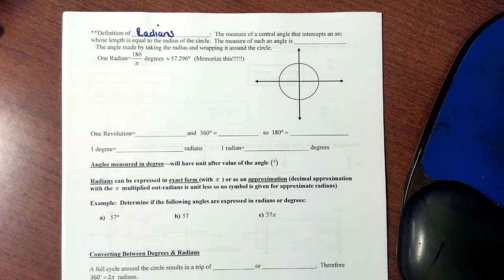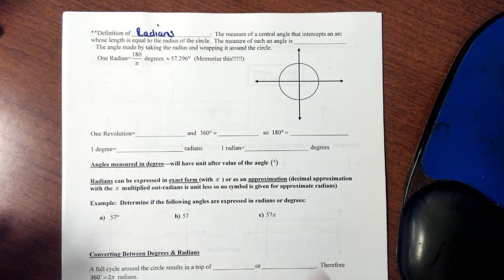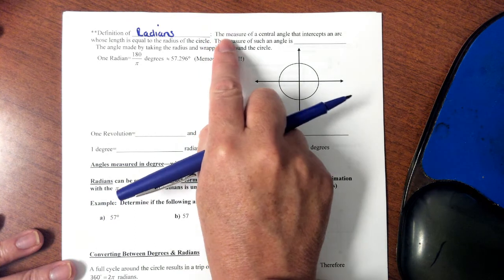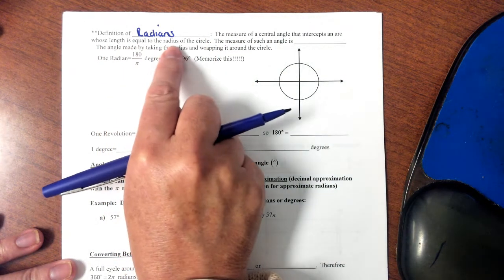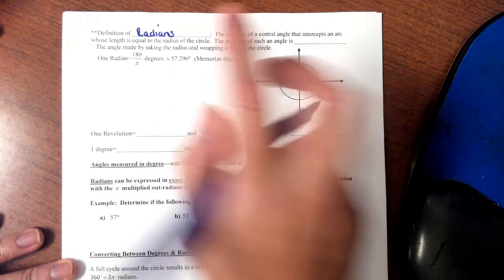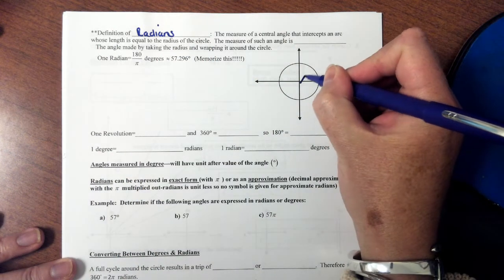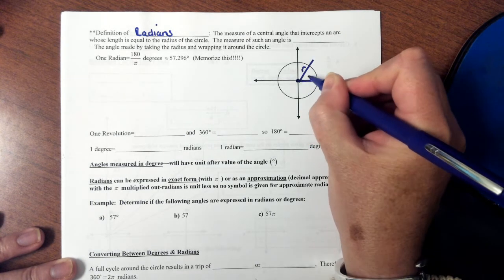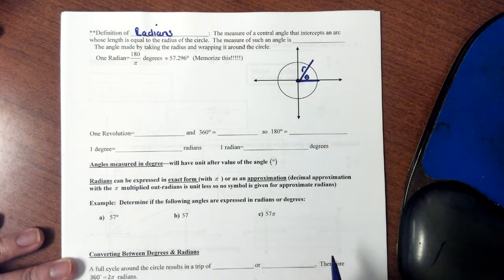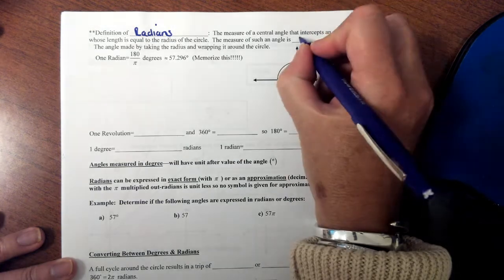So this is what radians also do. Think of radians as a larger unit of measure, like we do miles, for angles. A radian is the measure of a central angle that intercepts an arc whose length is equal to the radius of the circle. So for example, in my circle right here, I have my radius, and I have this central angle that I'm going to call theta. So this measure of such an angle is called theta.